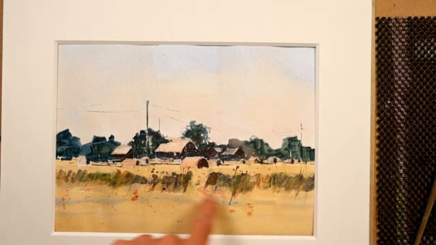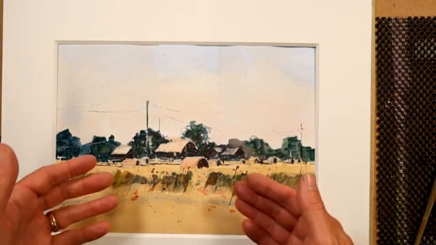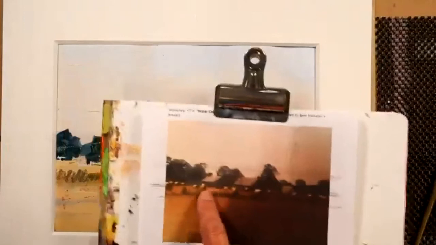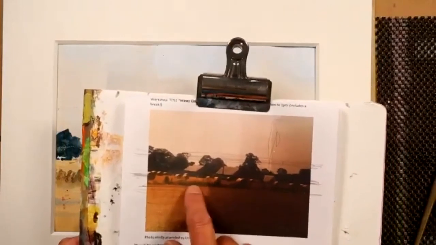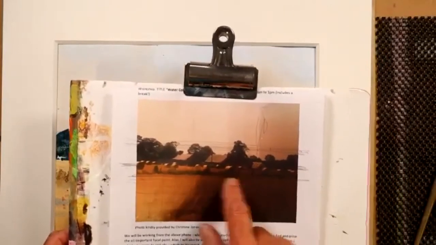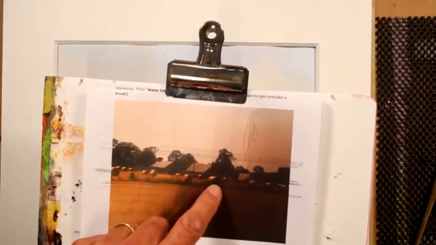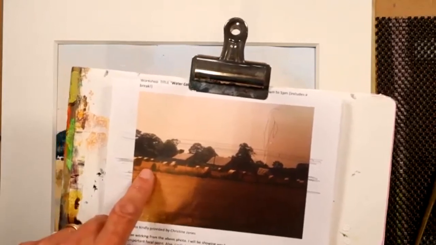If you're using something like this, had we just stuck closer to the original photo, I mean, look at the photo, that grassy verge or that ravine, whatever it is, the grassy edge there is much higher up in the mix. It hides some of the hay bales.